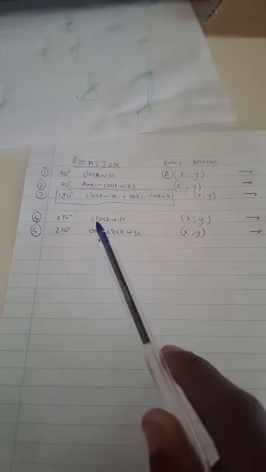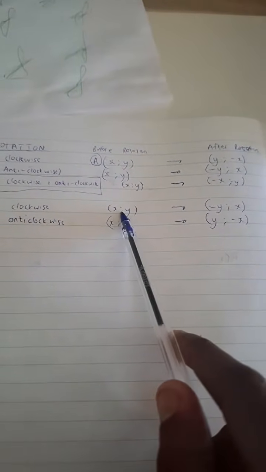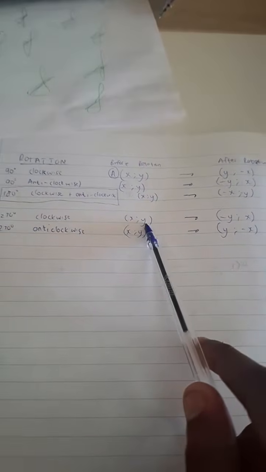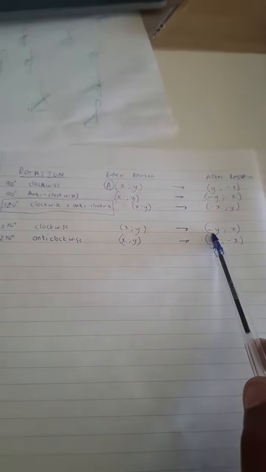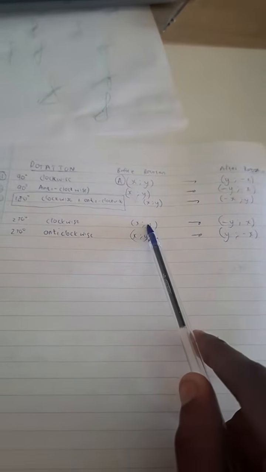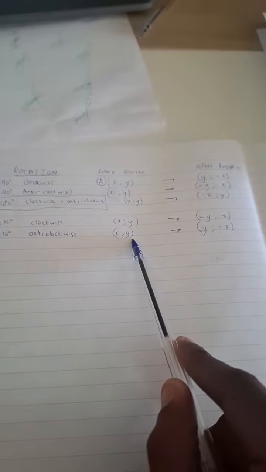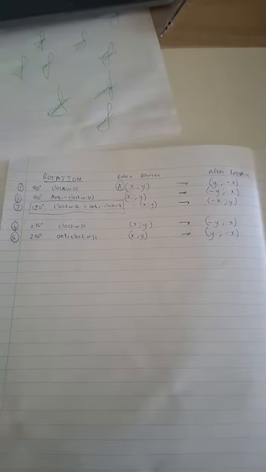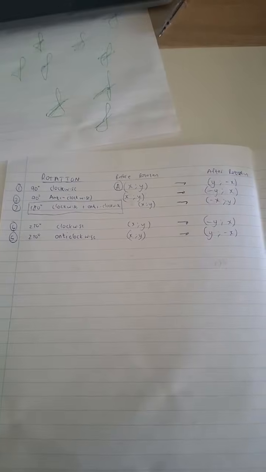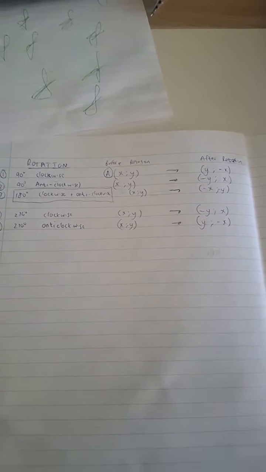And then lastly, 270 degrees clockwise, X and Y swap, but Y changes its sign. Okay, Y changes its sign, X and Y swap. 270 degrees anti-clockwise, X changes its sign, X and Y swap. All right, so I'm just going to give you an aerial view of these notes. There they are. You can screenshot them, and you can keep them there.